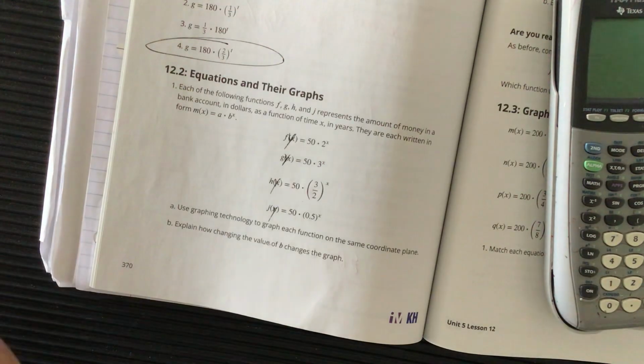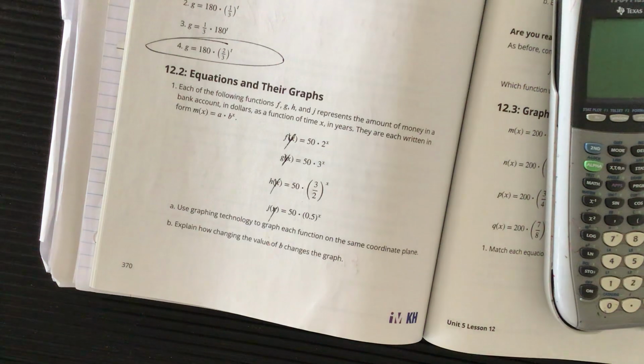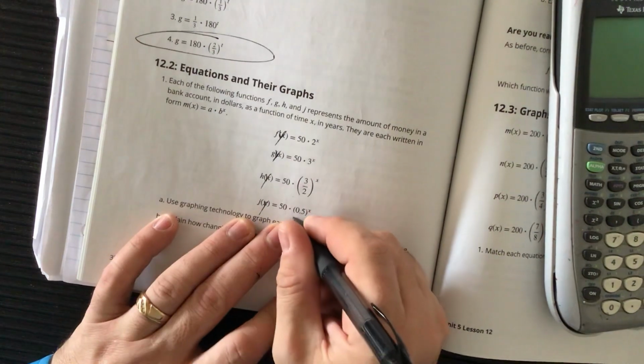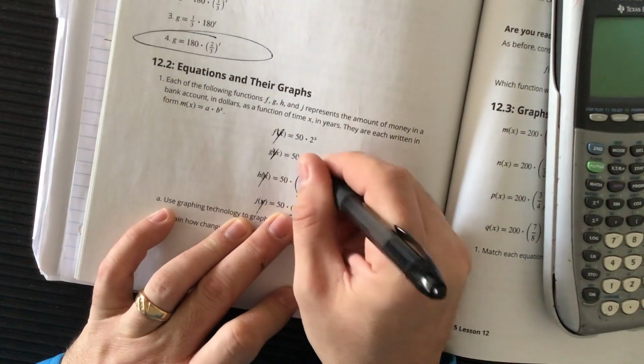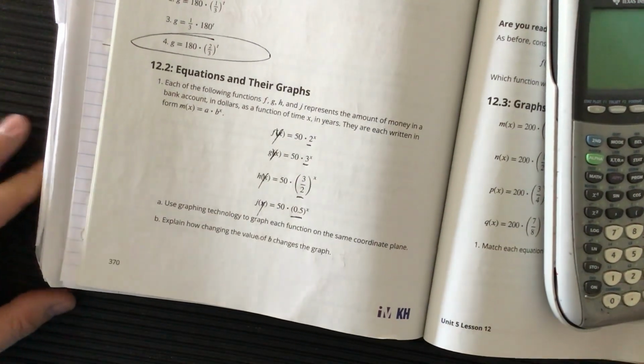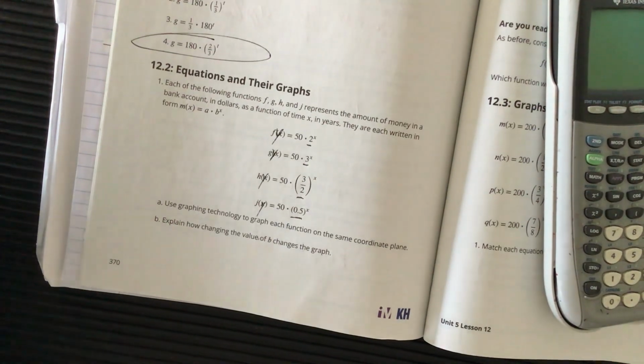Thank you, Georgia. Okay, so let's explain how the B value changes the graph. Let's make some assumptions based on what you saw and what we talked about. The B value is this number right here. So how can we describe what's happening there? It decides if it's increasing or decreasing and by how much.